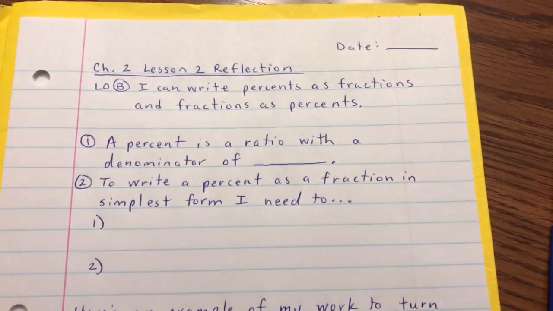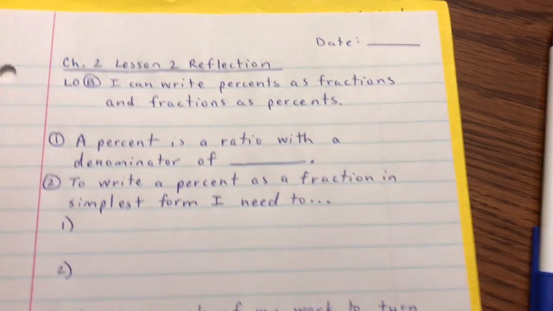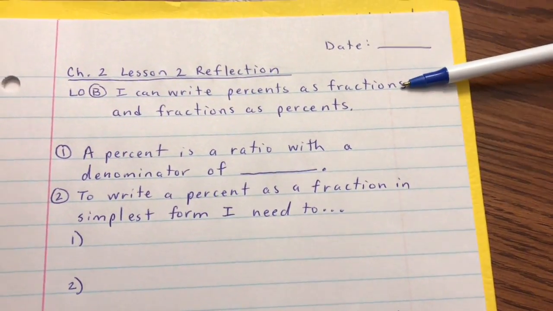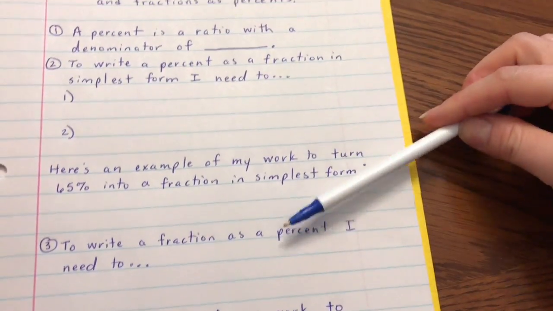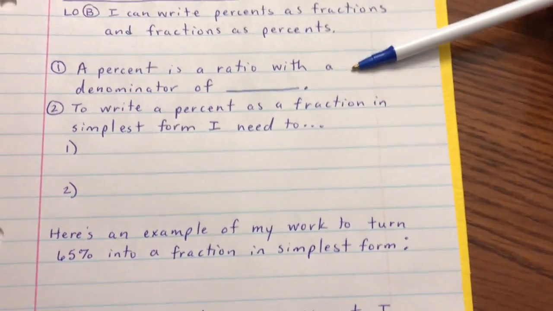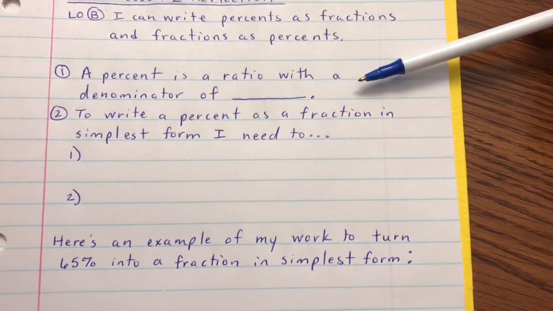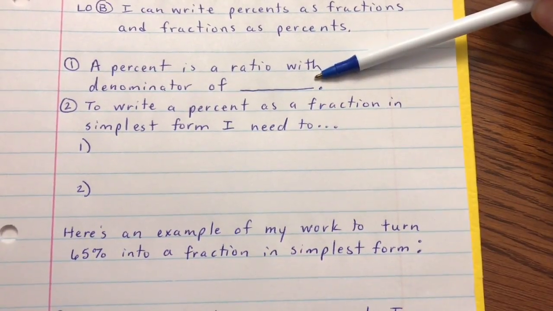All right, so what do we have in store for us for this lesson 2 reflection? Learning objective B says, I can write percents as fractions and fractions as percent. So we have 3 things going on here. First of all, the basics, the definition of percent. A percent is a ratio with a denominator of what? Write that number in there.